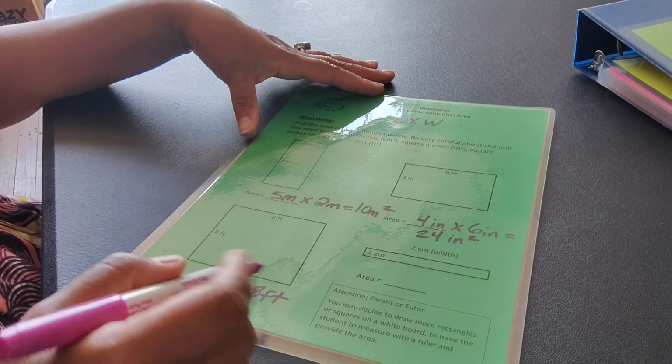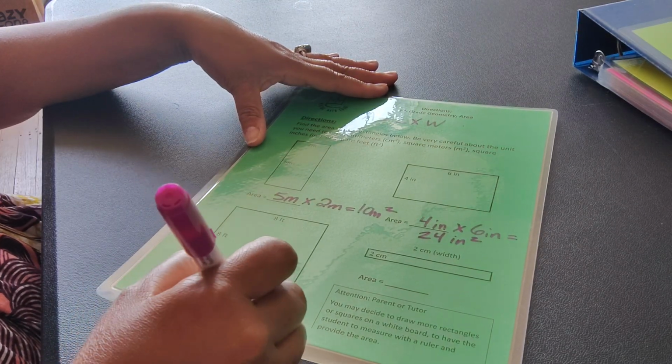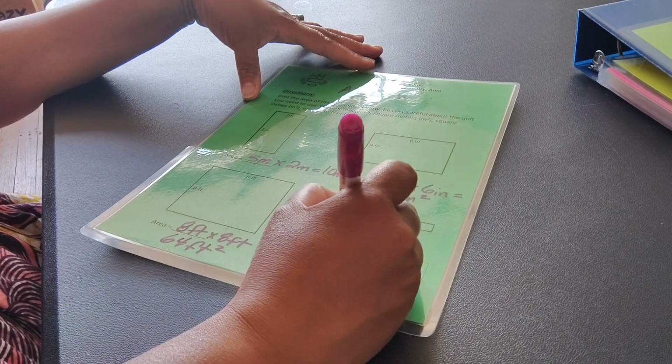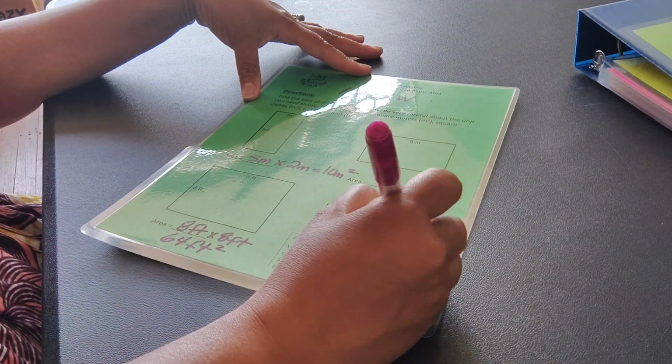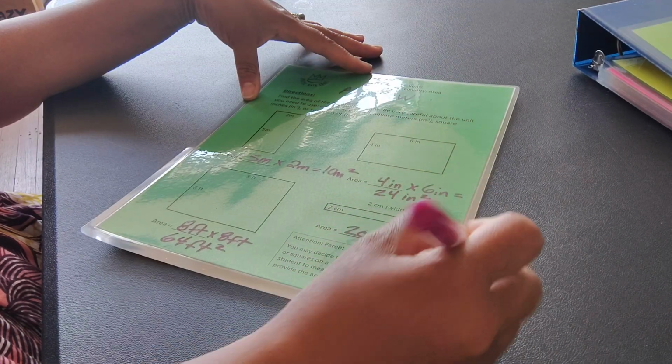All right, 8 times 8 is 64, and then this one would be square feet. And then this one is 2 times 2. 2 centimeters times 2 centimeters is 4 square centimeters. Okay, that was very simple.